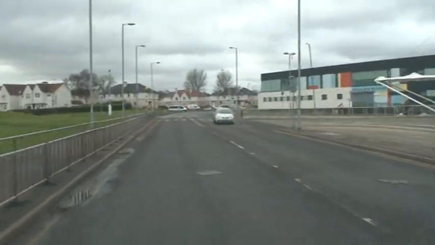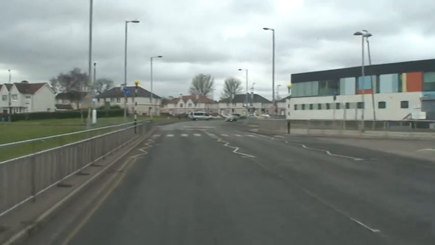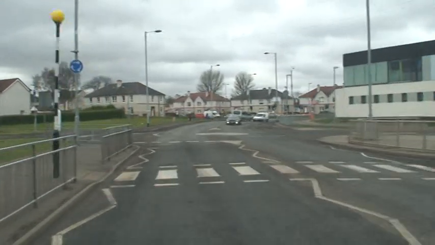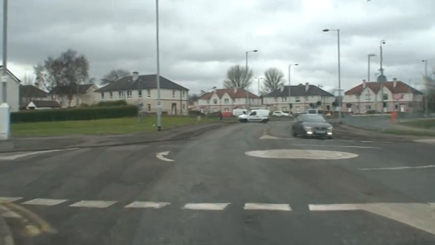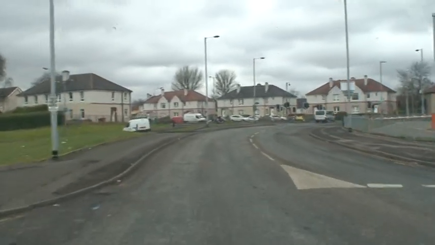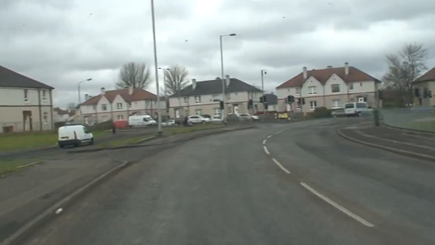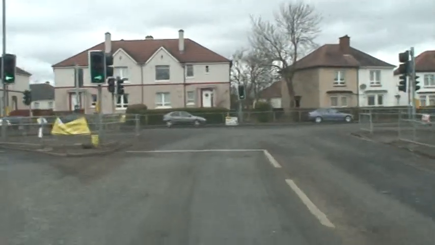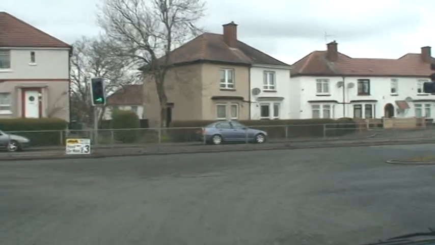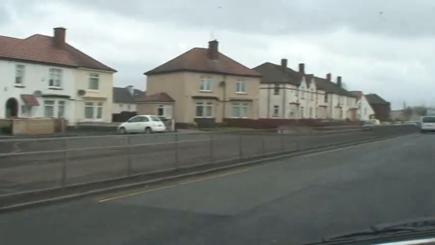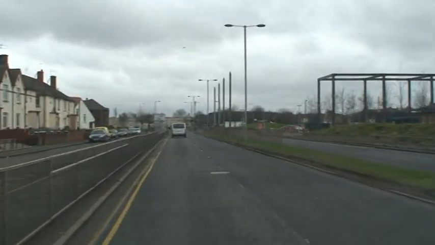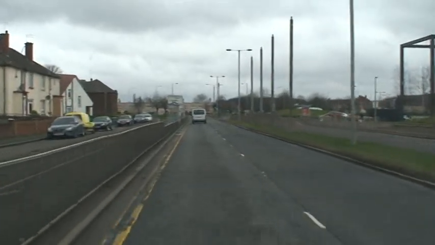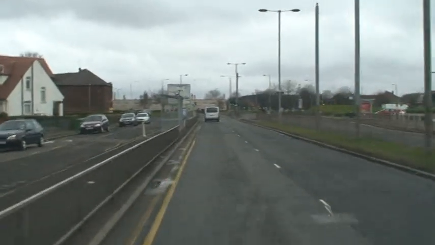We're going to go up to the lights and then turn right back into Peat Road. So I say remember it's number 10. There's service 10 or drivers shown. And we're going to continue along Peat Road to the roundabout, Pollock roundabout.